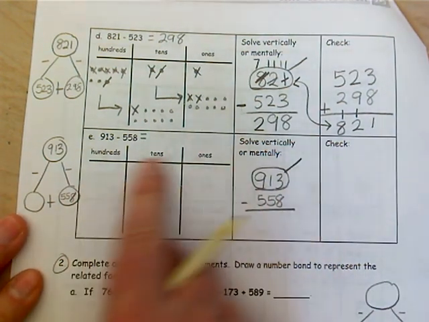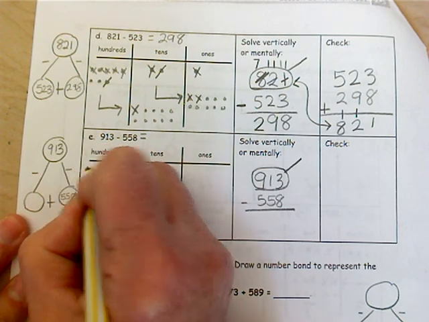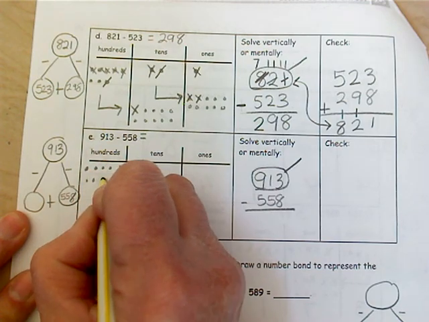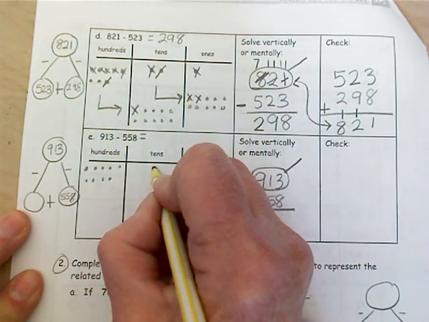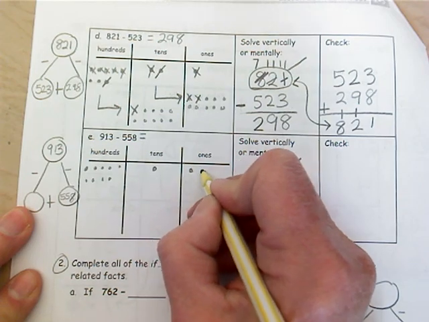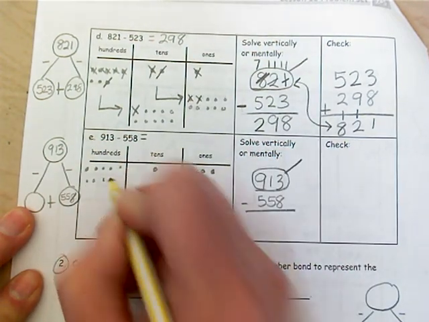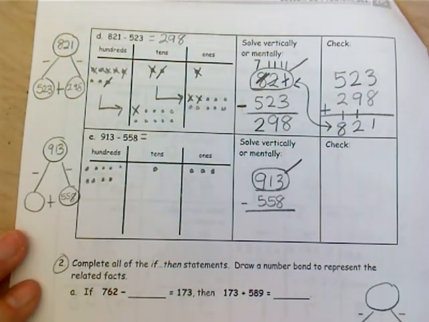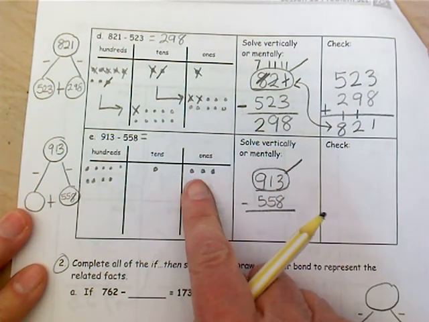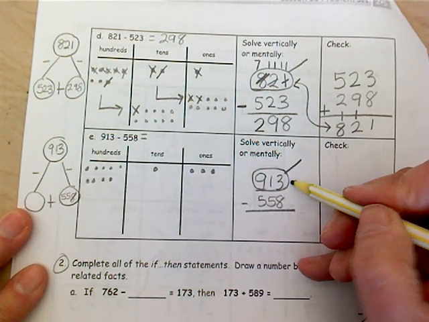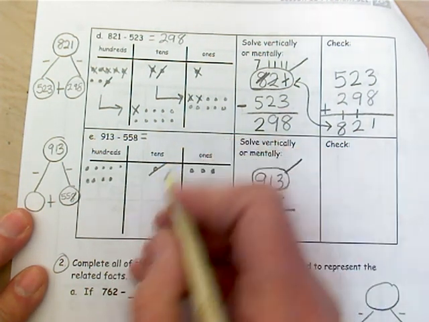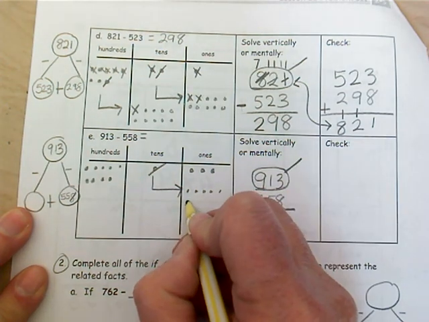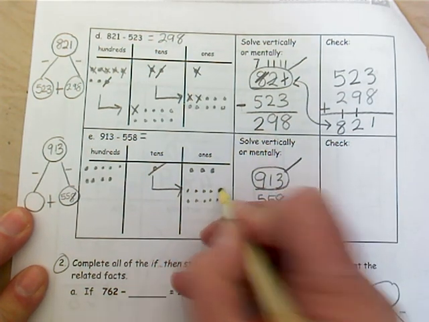Alrighty, so let's put 913, count with me, 100, 200, 300, 400, 500, 600, 700, 800, 900, 910, 911, 912, 913. Alrighty. Okay, I'm just going to make these just a tiny bit bigger so that I can see those. Okay, so I have 3 ones. Can I take 8 ones from 3 ones? Nope, can't do it, so I'm going to have to decompose a 10. Here it goes. 1, 2, 3, 4, 5, 6, 7, 8, 9, and 10.